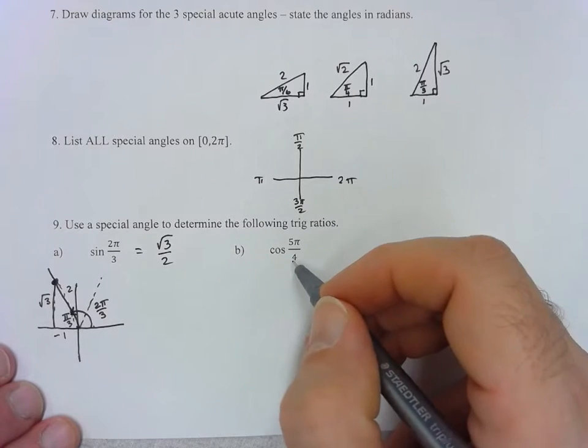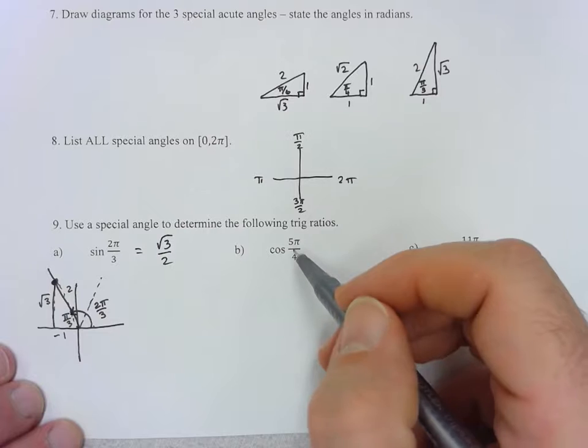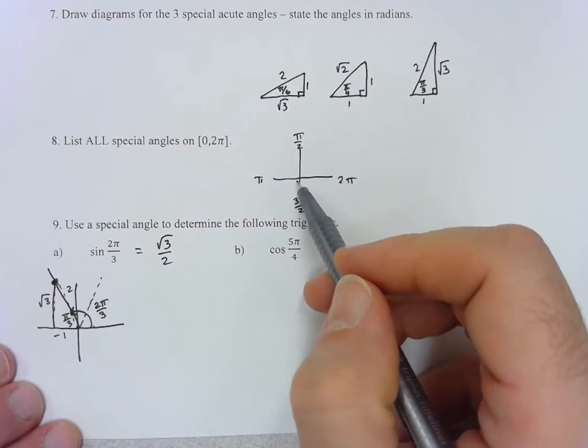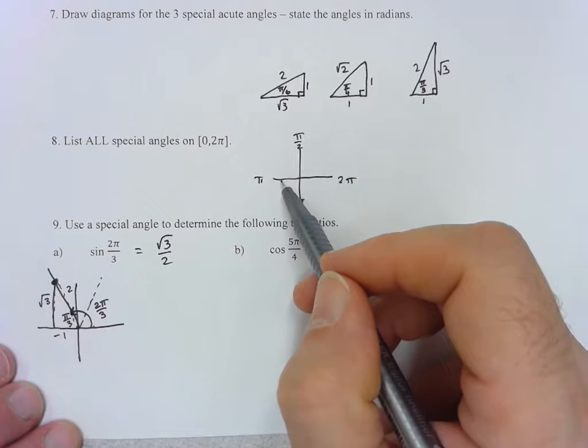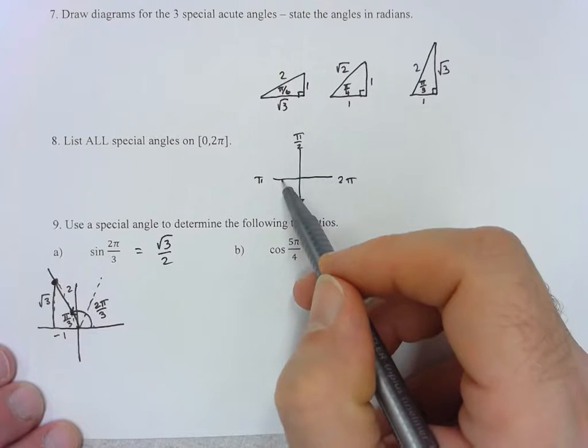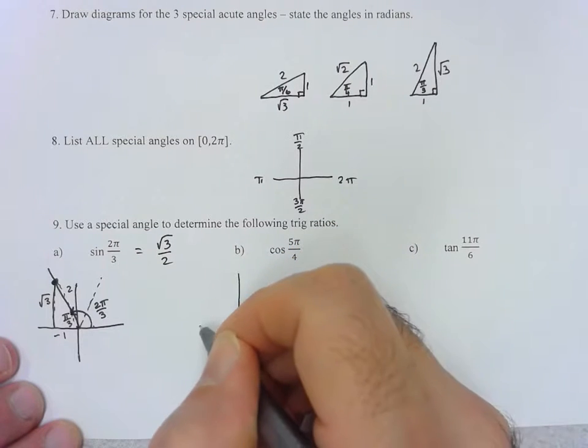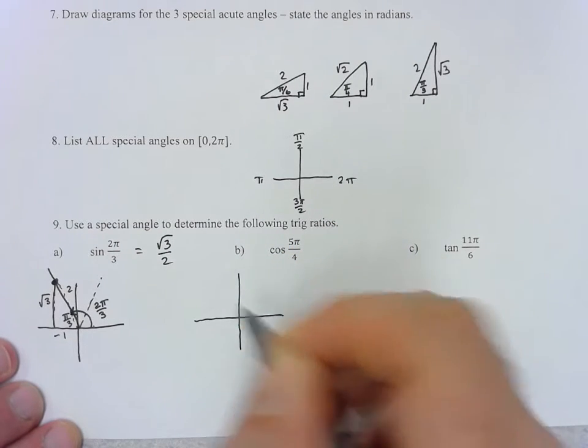Okay, so let's take a look at this one here. Now, 5 pi over 4, well, 5 over 4 is greater than 1, but not too much bigger than 1. So I would expect this angle to be somewhere in the third quadrant. Okay, so let's draw it here, except now I'm not going to be thinking of breaking things up into 3s.